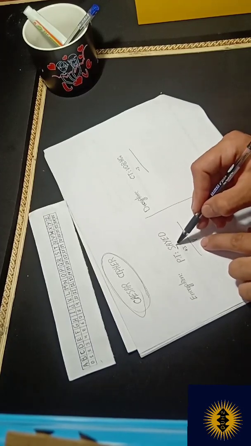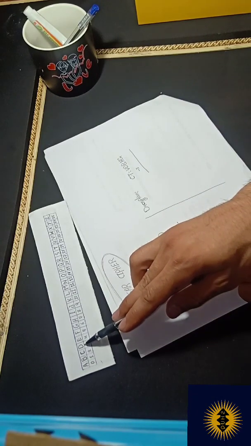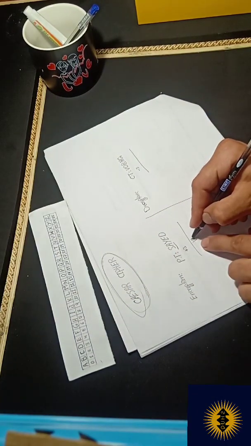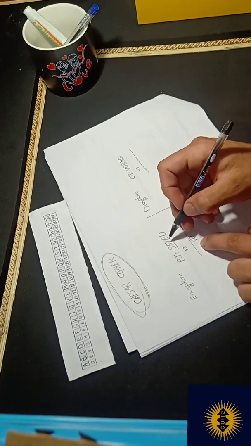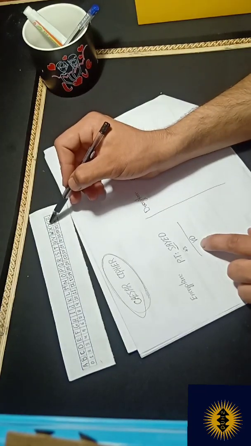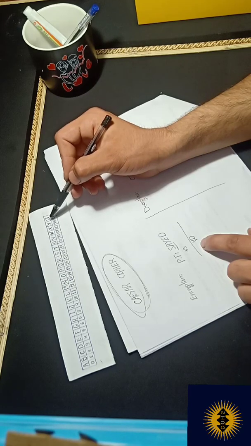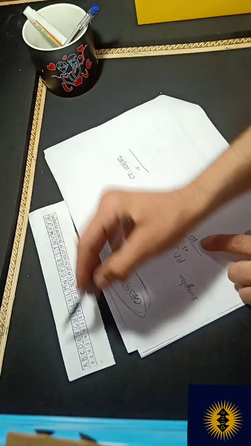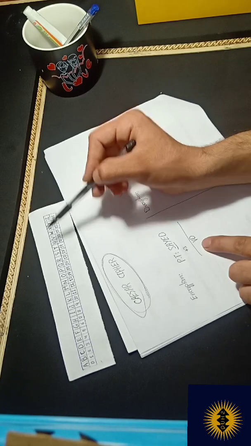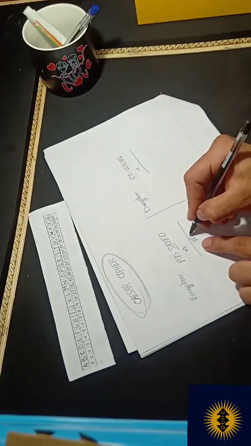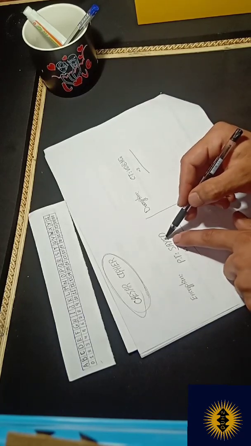After that, A. The third letter after A: 1, 2, 3, is D. In place of A we write D. After that, Y. If we face such a condition, we should start back from the beginning. So after Y: Z is 1, then 2, 3. B is our third letter after Y. After that, E.